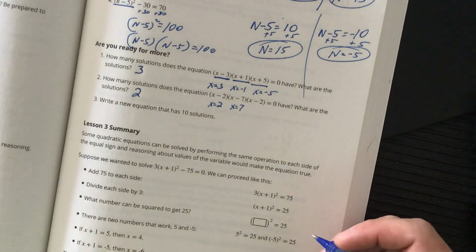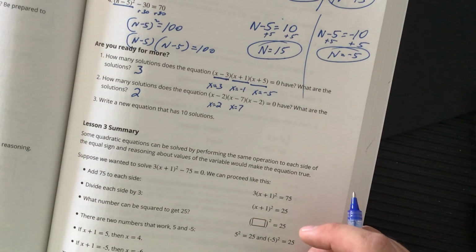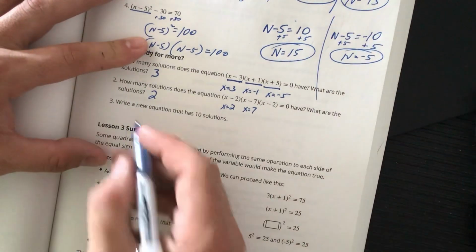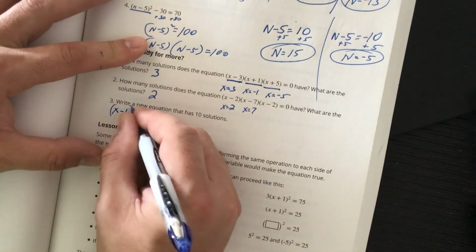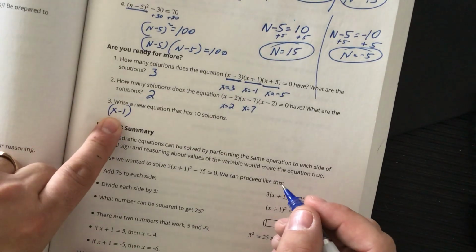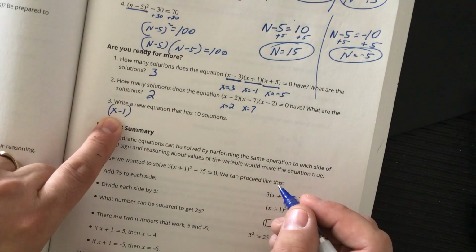Write a new equation that has 10 solutions. I'm assuming that means 10 different ones. So I'm going to start with 1. What would the answer to that one be? That would equal 0.